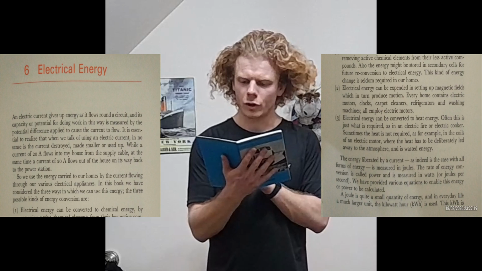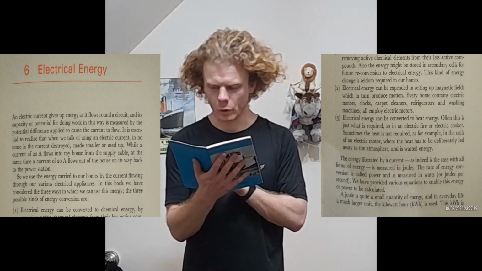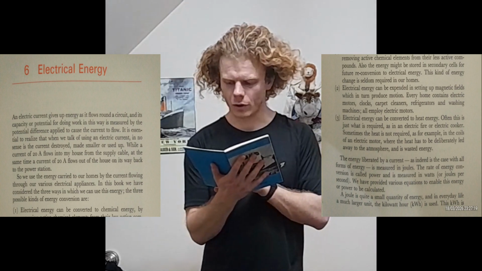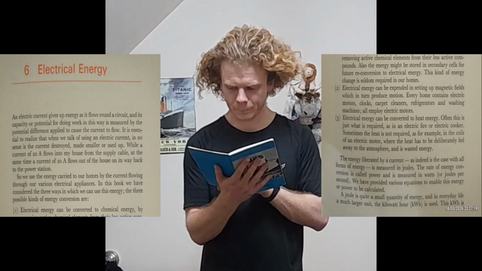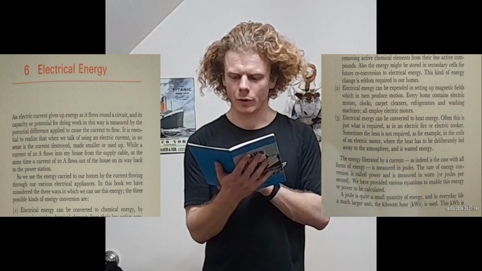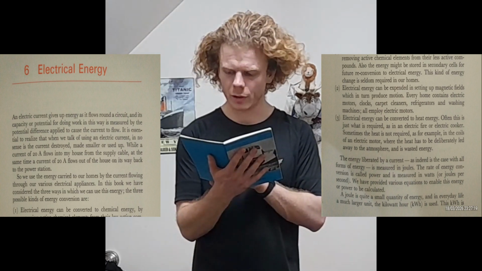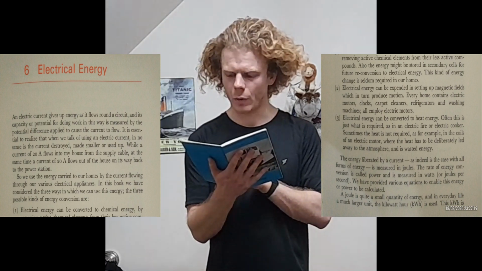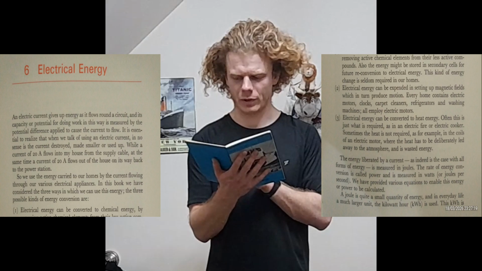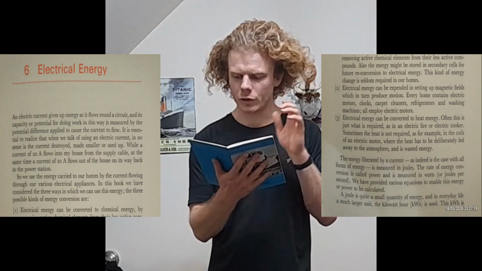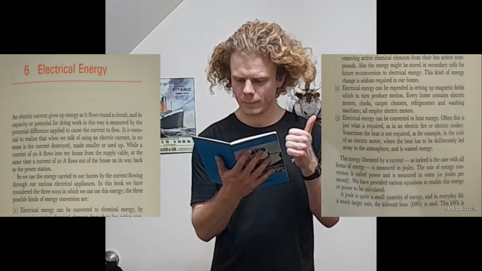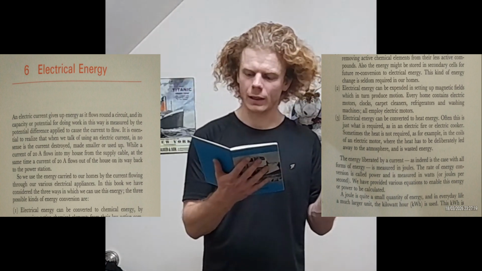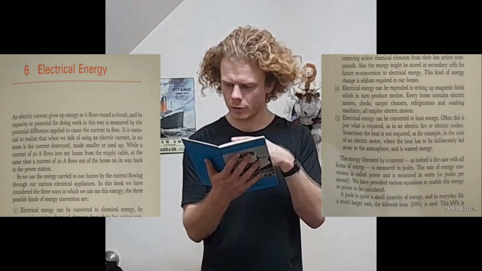It is essential to realize that when we talk of using an electric current, in no sense is the current destroyed, made smaller, or used up. While a current of 20 ampere flows into my house from the supply cable, at the same time a current of 20 ampere flows out of the house on its way back to the power station. Okay, they're saying it is not used up. If 20 ampere comes into a hypothetical house, it goes from the hypothetical house again out.